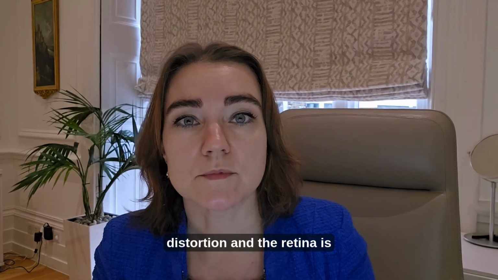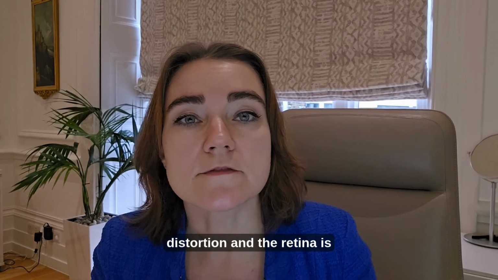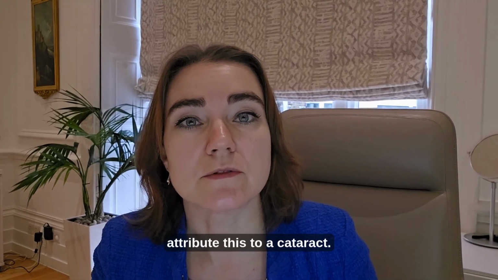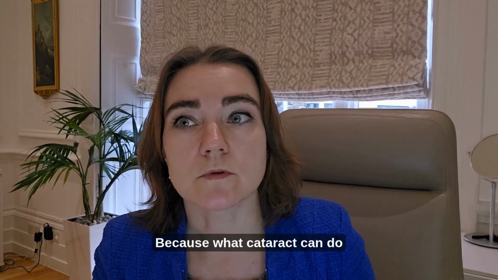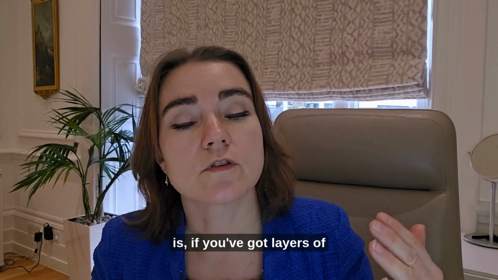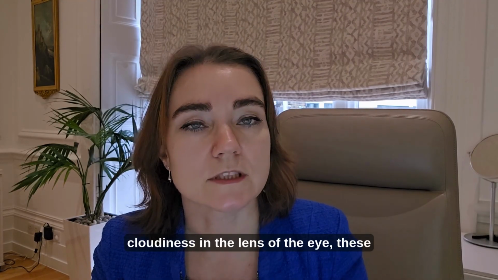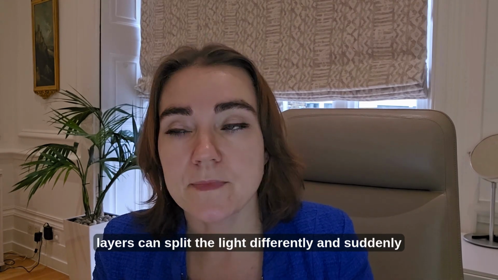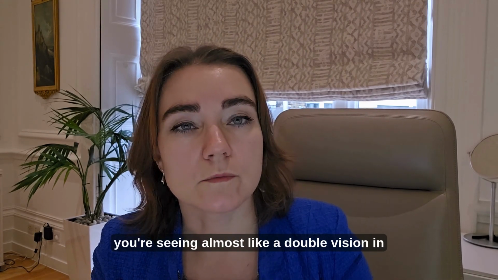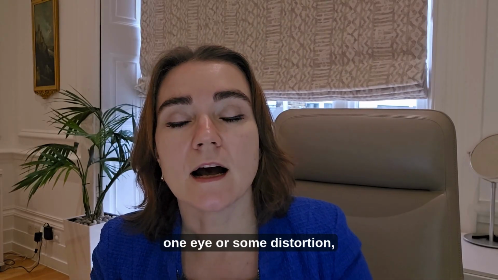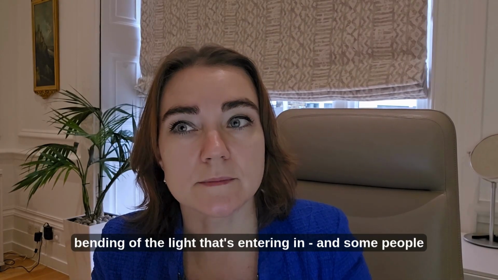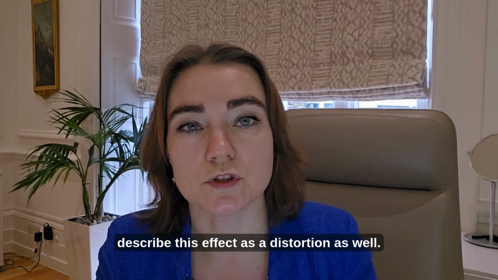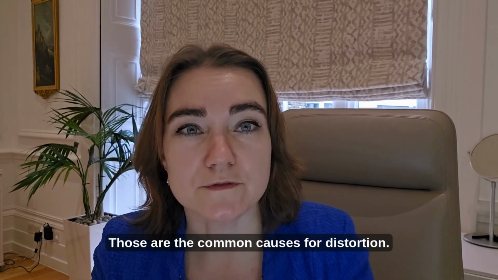Sometimes patients will describe distortion and the retina is fine, but in these scenarios, we can sometimes attribute this to a cataract. Because what cataract can do is, if you've got layers of cloudiness in the lens of the eye, these layers can split the light differently, and suddenly you're seeing almost like a double vision in one eye, or some distortion, bending of the light that's entering in. And some people describe this effect as a distortion as well. Those are the common causes for distortion.